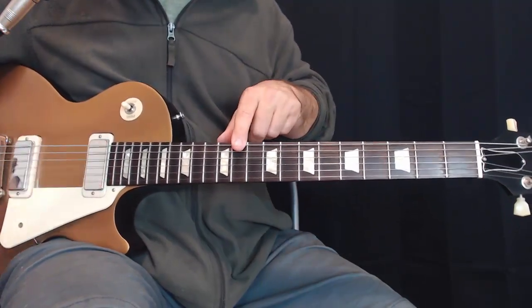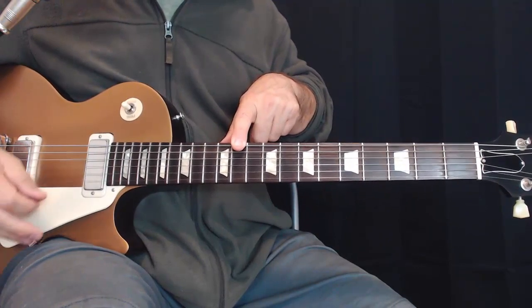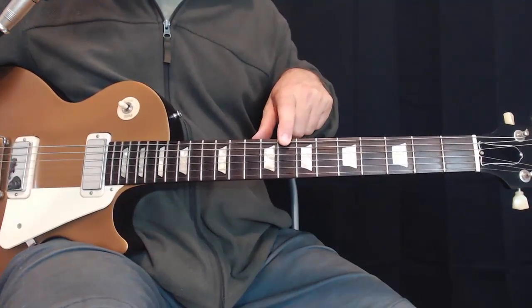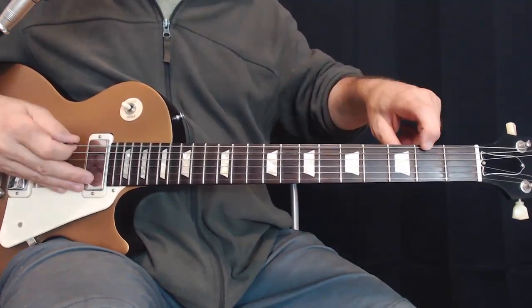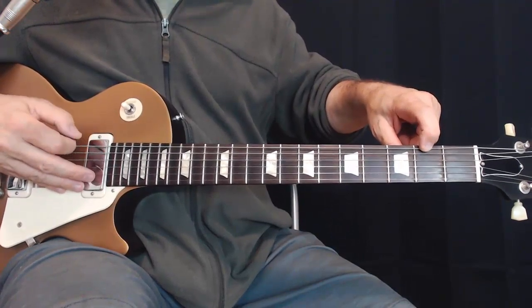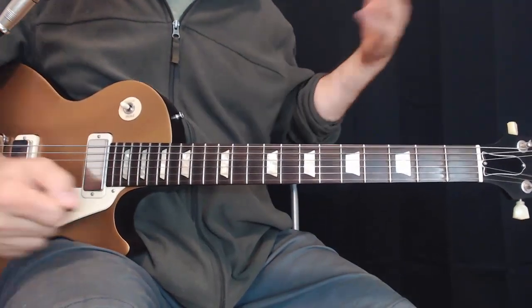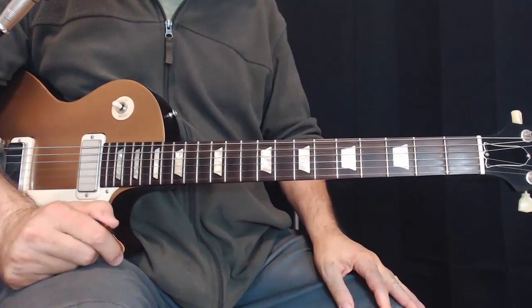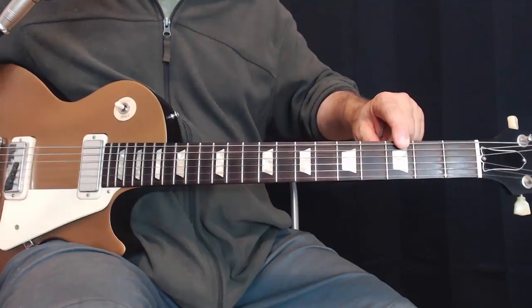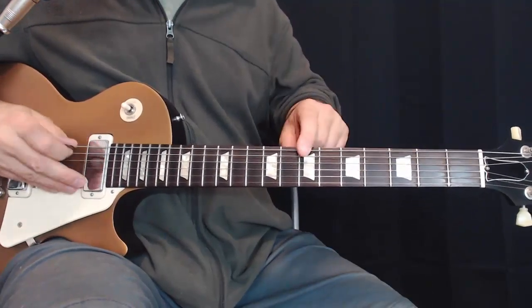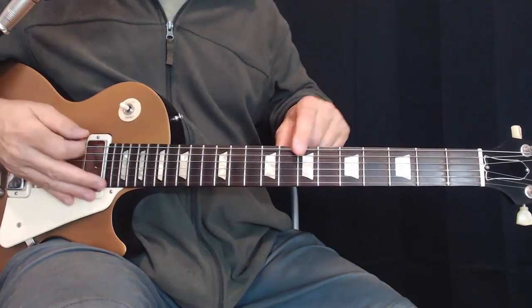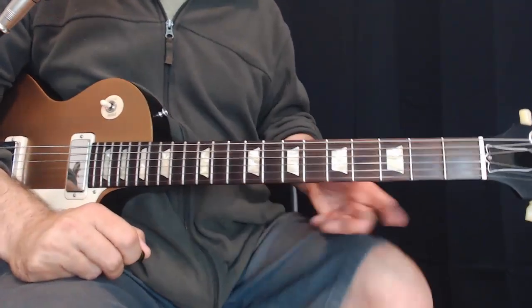Okay? E flat. C. F sharp. Okay, notice that I'm not making a distinction between sharps and flats. G. B. Etc. Okay, so that's the exercise.